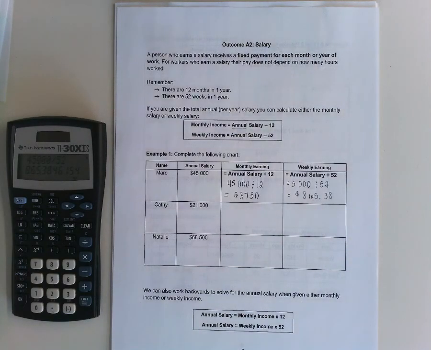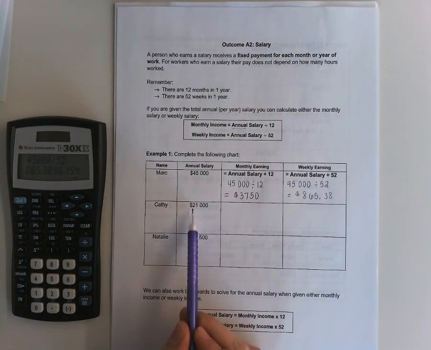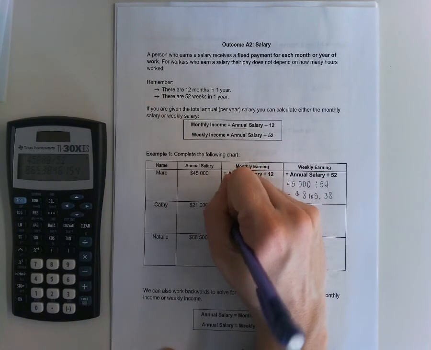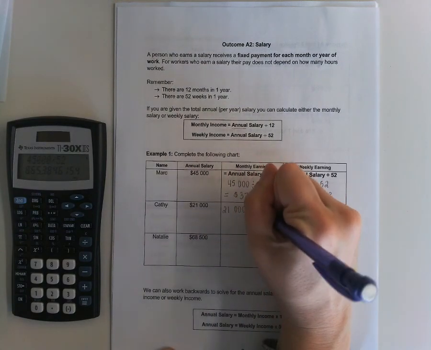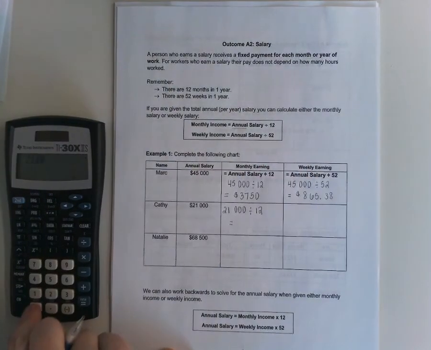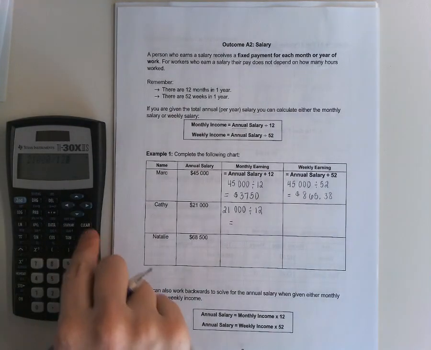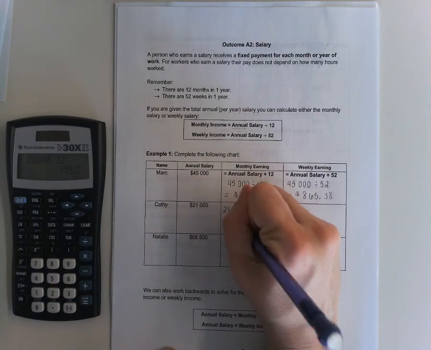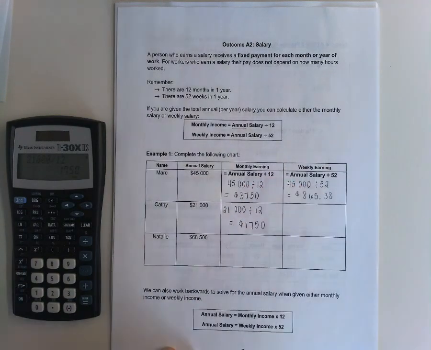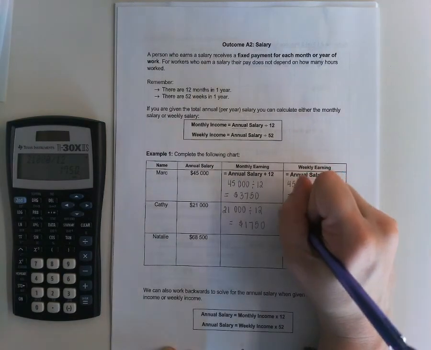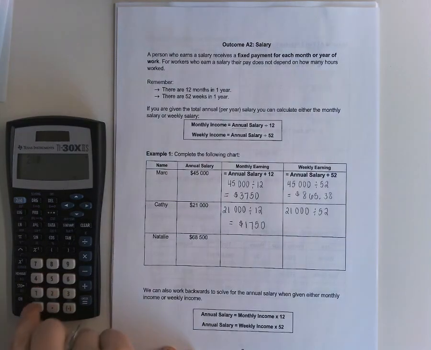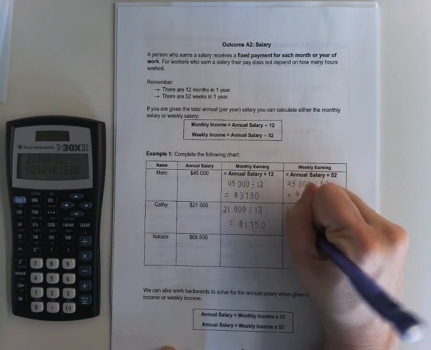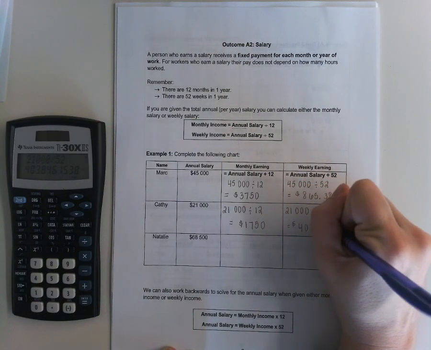We could do the same thing for the next two. So here we have an annual salary of $21,000. And if we want to know how much that is per month, we would divide by 12. 21,000 divided by 12 is $1,750 per month. 21,000 divided by 52 for the weekly salary is $403.85.